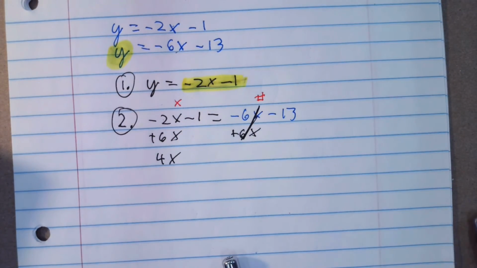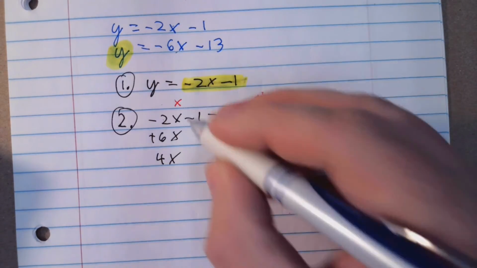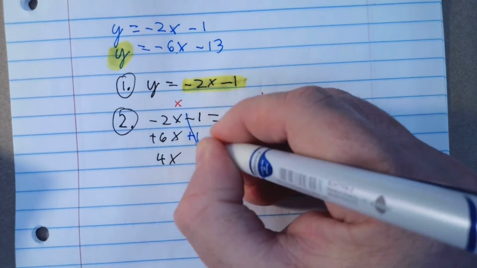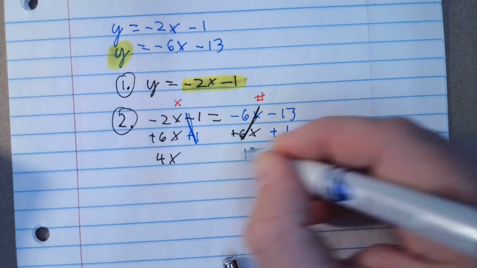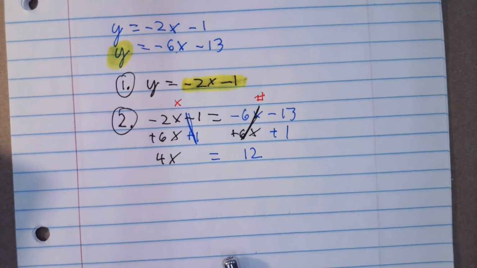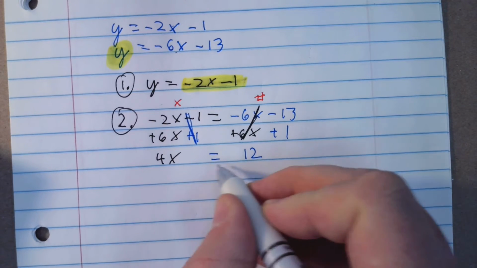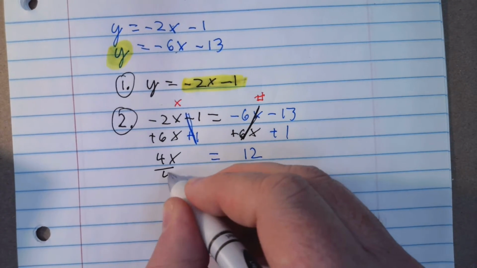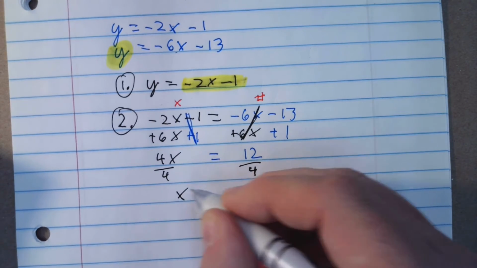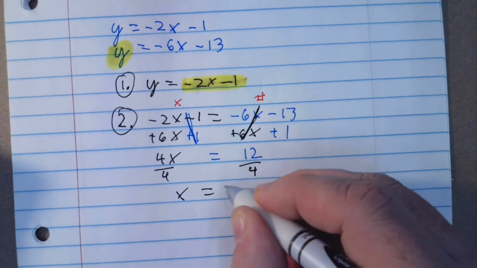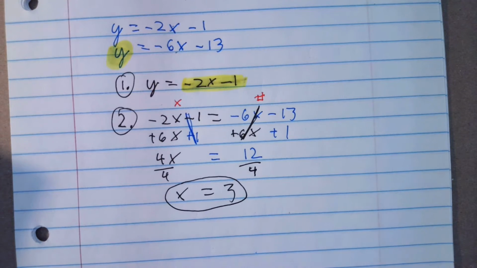Okay, now I'm going to add 1 to both sides. That cancels. Add 1. And this is going to end up being 12. Then what do I do? Divide by 4 maybe? Okay, did it. Am I done?